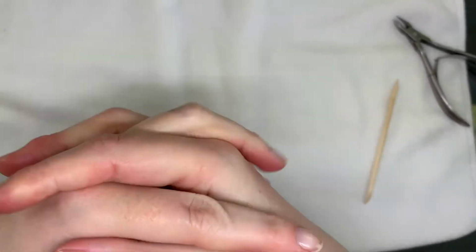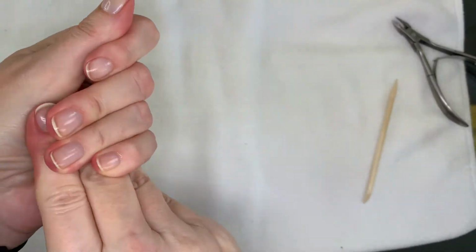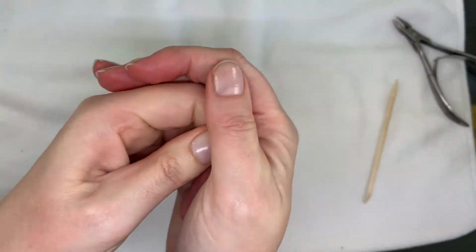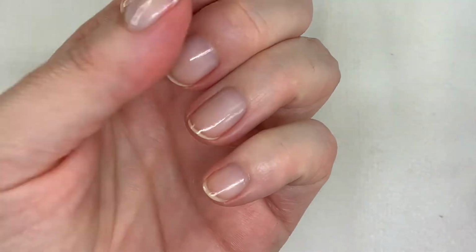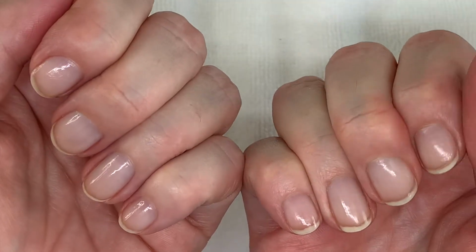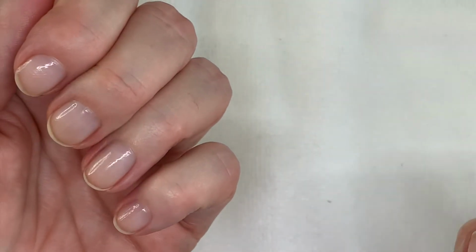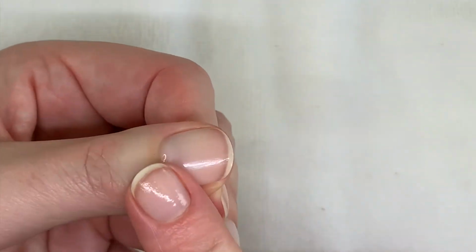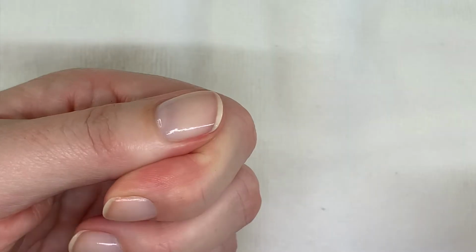And you know what? I don't have peeling nails. And I work with acetone, I work with gloves. I wash my hands 50 million times. And I'm going to show you how my nails look. Okay, my polish is kind of messed up from working with nail polish remover. But you can see there is no peeling, there is no dry skin around the nails, nothing.